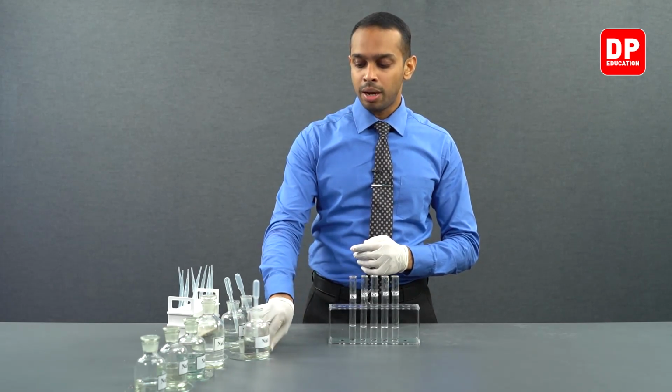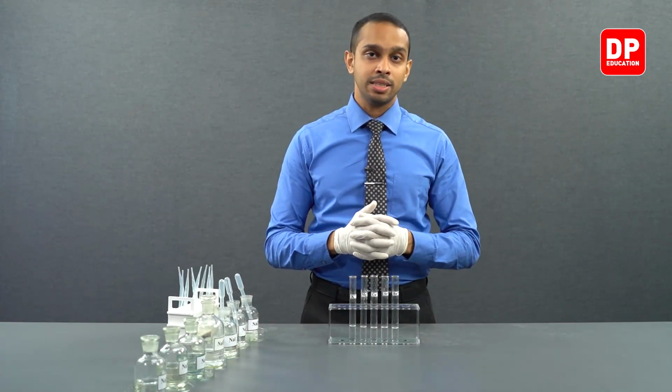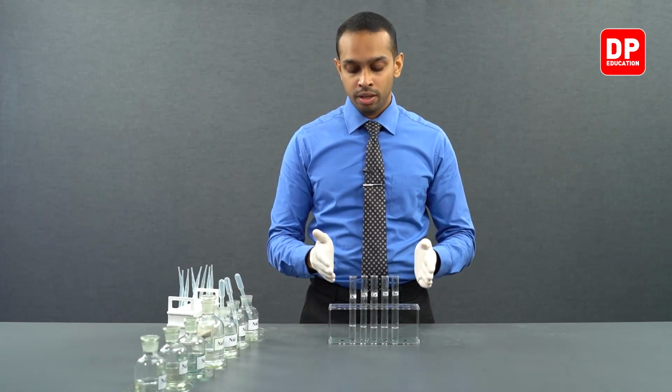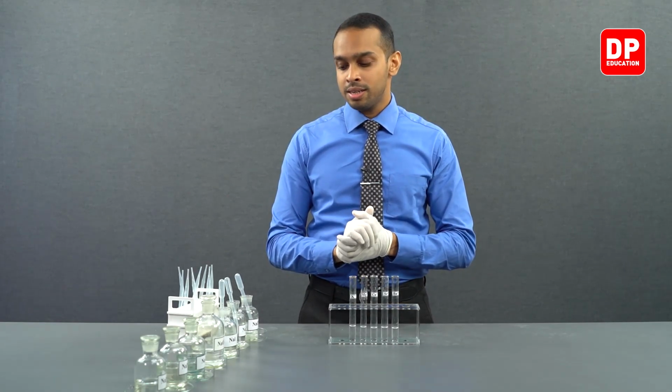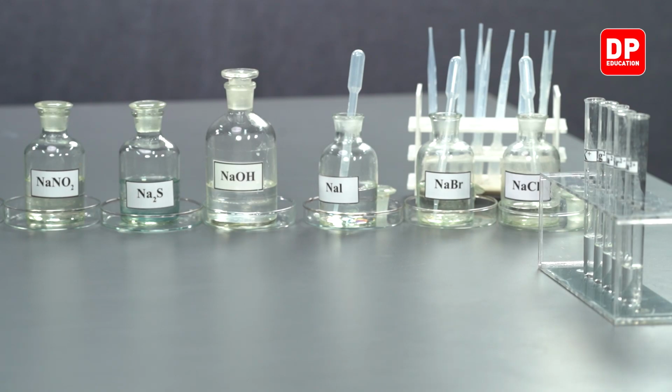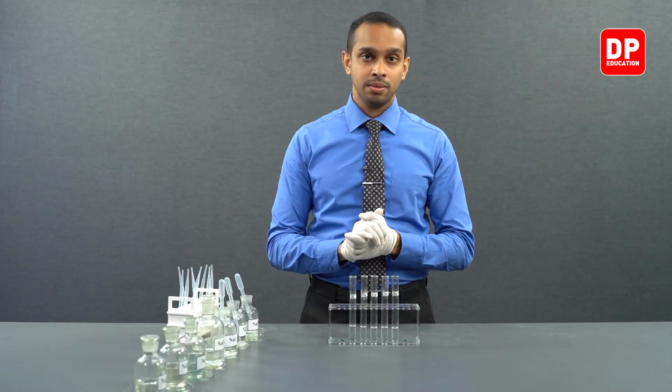This, in summary, tells us all of the halide ions, when reacted with these group 1 and group 2 cations, do not form any precipitates.